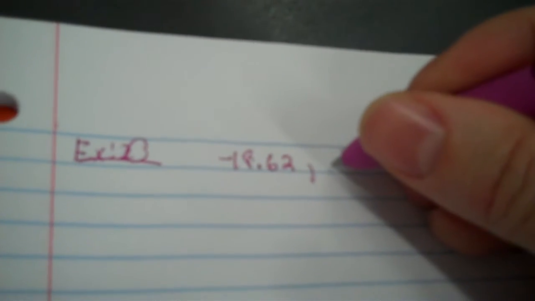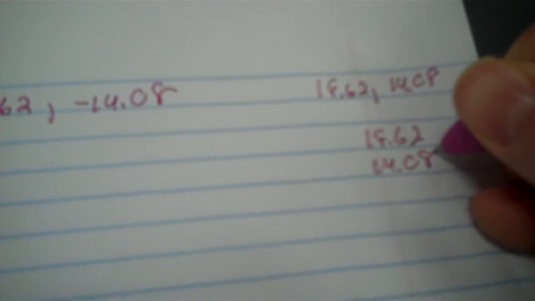Because you're not able to count, the number line doesn't go that high. Negative 8, and you definitely won't be able to use a number line with decimals and fractions. Okay, so you know negative 14.8 is greater. How much? Line up the absolute values, 18.62, 14.08.